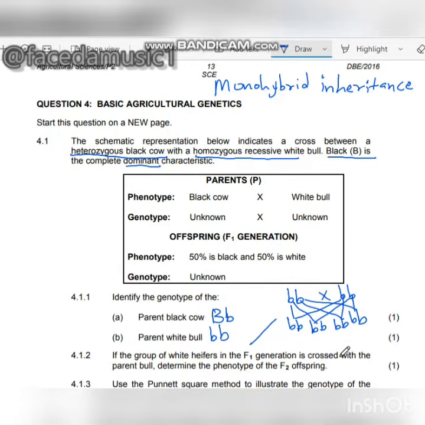So they want the phenotype. Now we have to know the difference between the phenotype and the genotype. The phenotype is the physical appearance and the genotype is the genetic makeup. As you can see here, in the phenotype, we have a black cow, right? And in the genotype of the cow, we found out that it's a big letter B and small letter b.